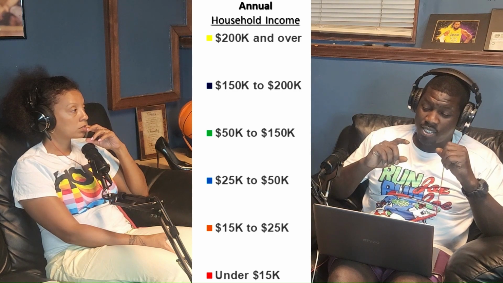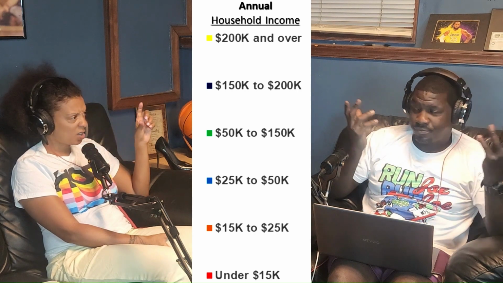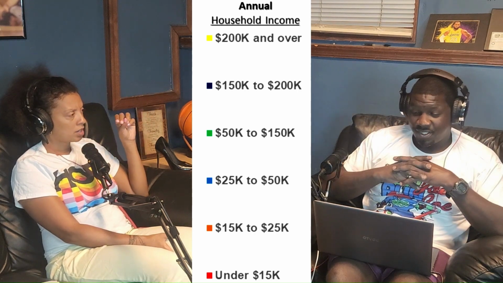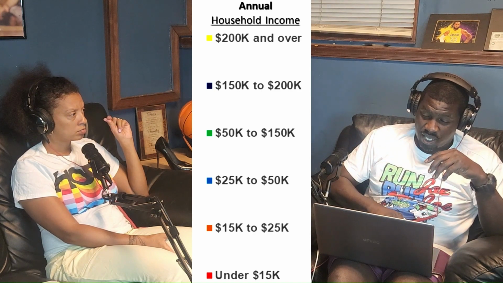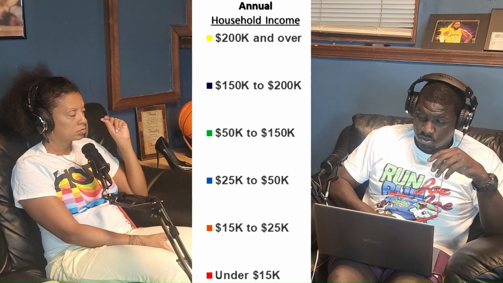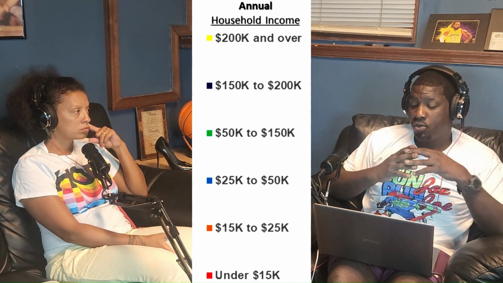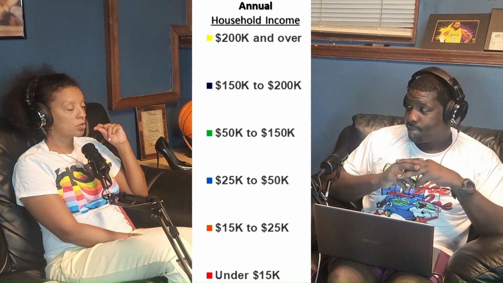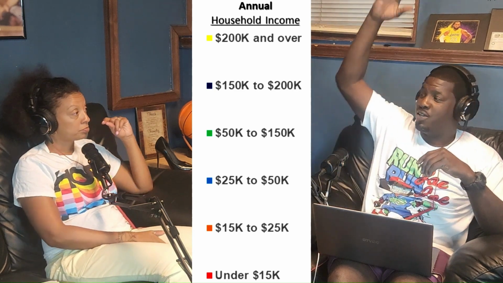Upper middle class is 150 to 200. Just 50,000? Yeah. And the upper class is 200K and over. So anything over 200 is upper class. See, I'm thinking millionaires. Yeah, that's what I was thinking too. But I guess it's so small.